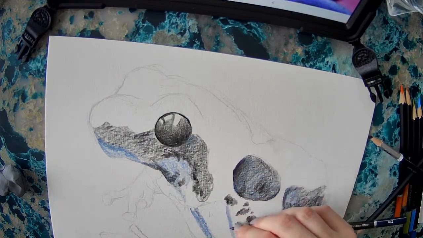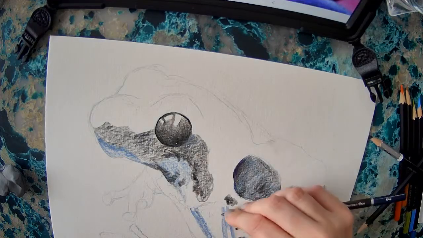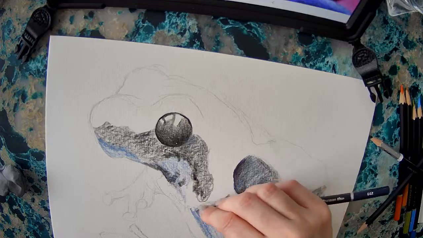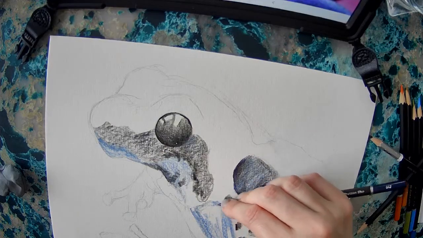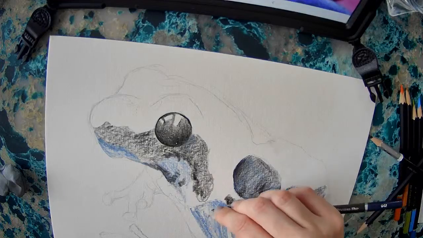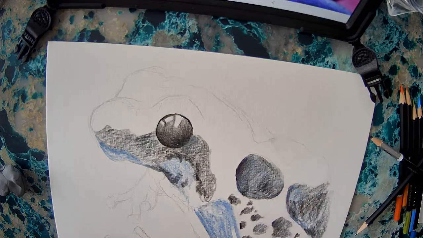And then try and remember as well, you want that shiny surface, so I'm going to leave some literal white gaps to really emphasise that and make it quite dramatic. So to create these highlighted areas so it looks a bit like it's reflecting the light.